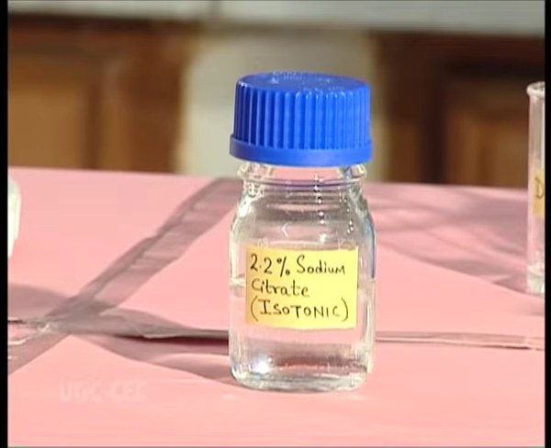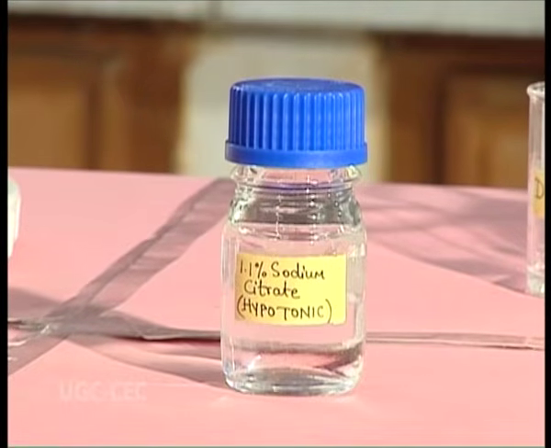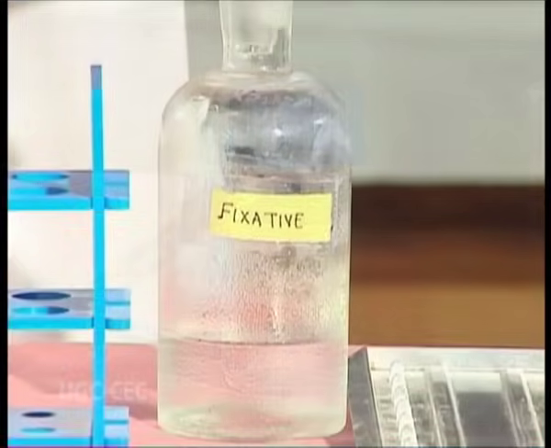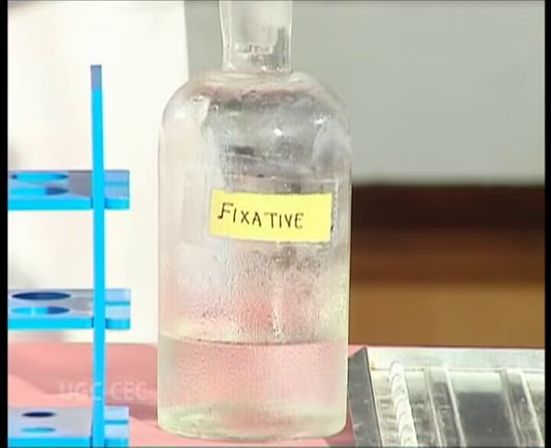To prepare the isotonic solution, 2.2 grams sodium citrate powder is dissolved in 100 ml distilled water. To prepare the hypotonic solution, 1.1 grams sodium citrate powder is dissolved in 100 ml distilled water. Fixative is prepared fresh by mixing 1 part acetic acid to 3 parts of methanol.